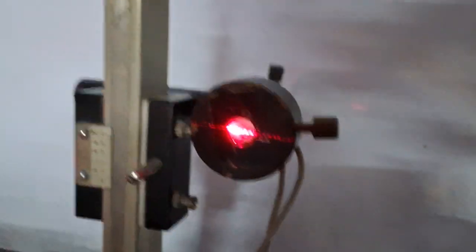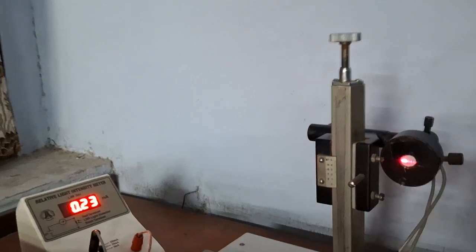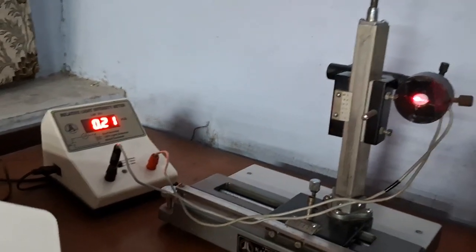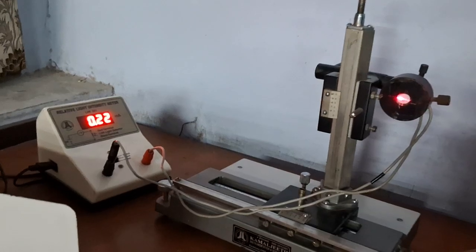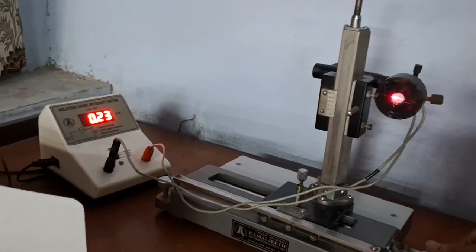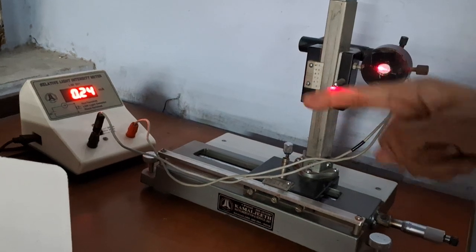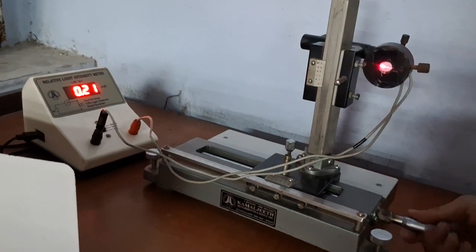Again, as I increase further, it will go to the maximum of the second peak. Now you will observe that it will go to the maximum of the second peak. Now this is the maximum of the second peak, you can see here. From there you can see 0.23 is the maximum of the second peak. As I increase further, it will start decreasing. You can see 0.2, 0.3. Now you can see 0.2.